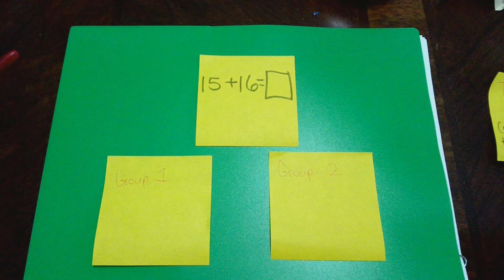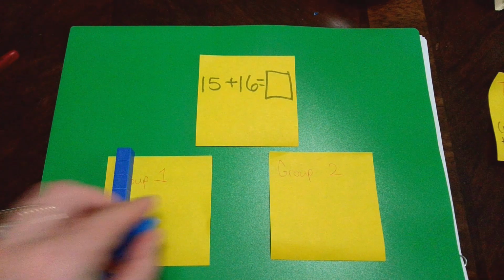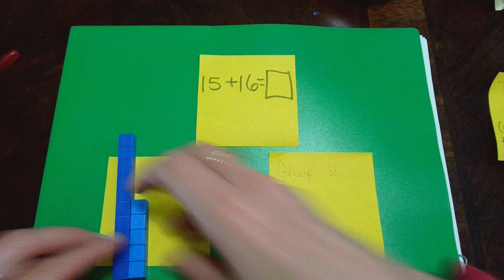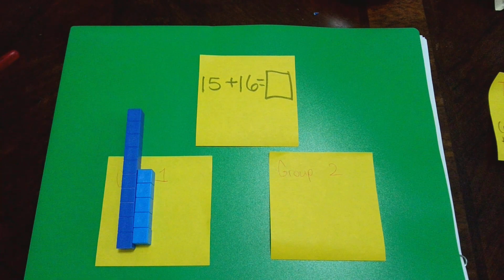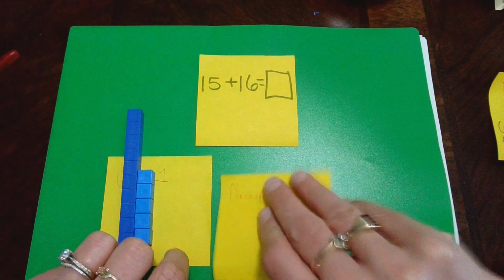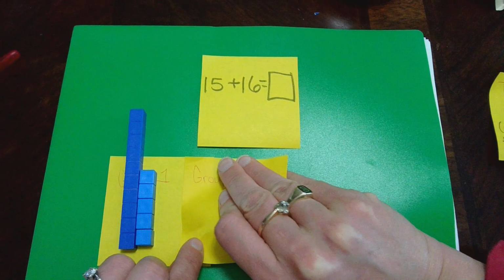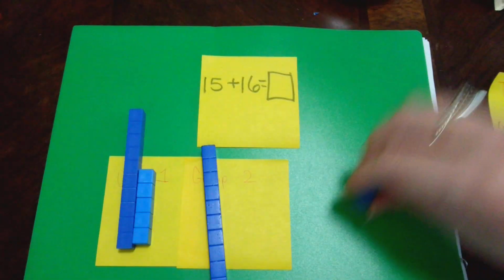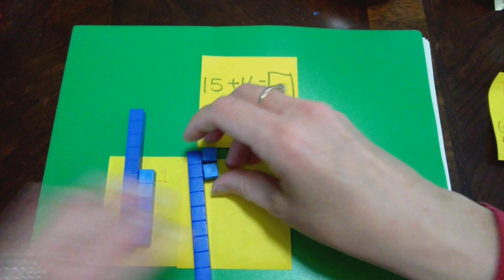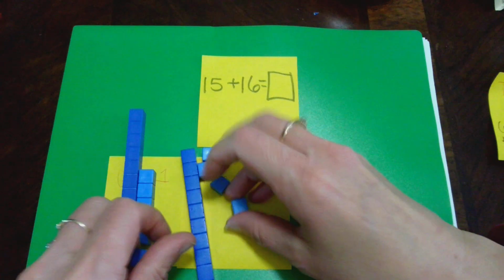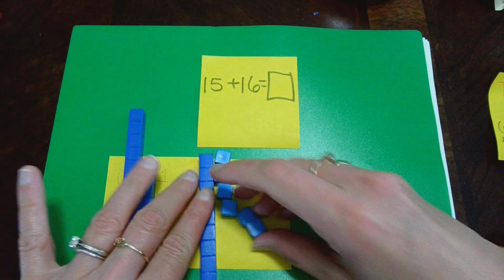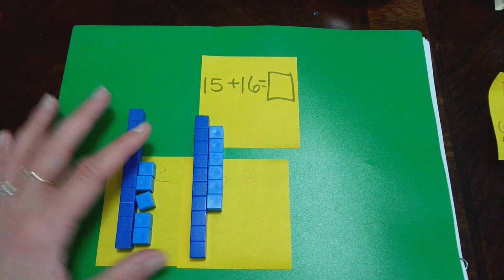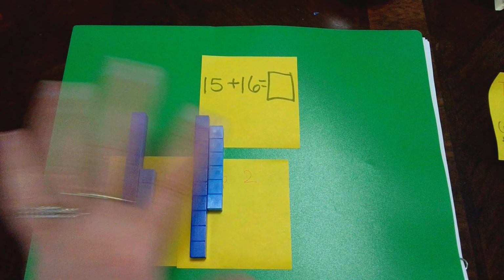So I have 10, 11, 12, 13, 14, 15 here. So I have my 15, and I have my second group, which will be 10, 11, 12, 13, 14, 15, 16. Well, we've built our groups.